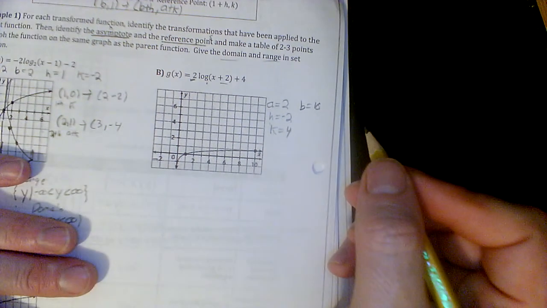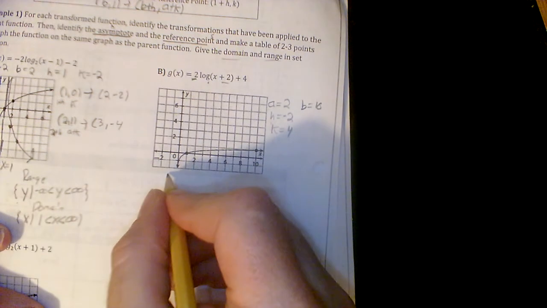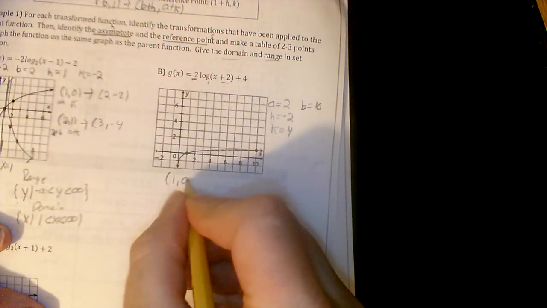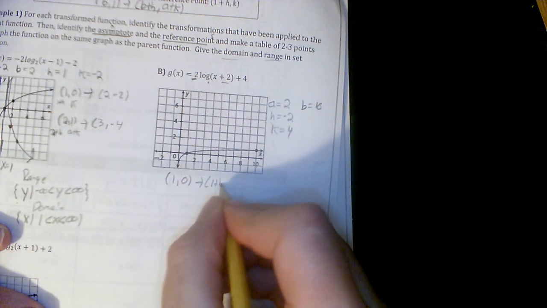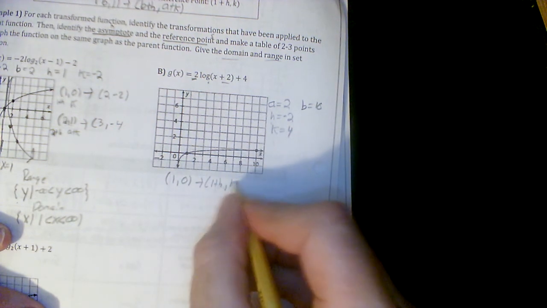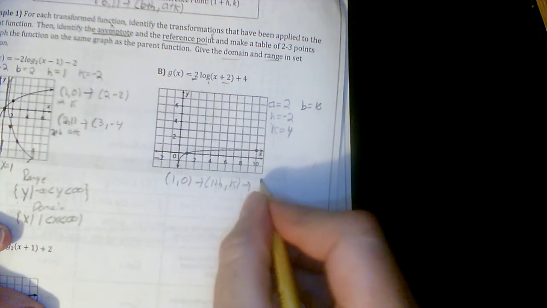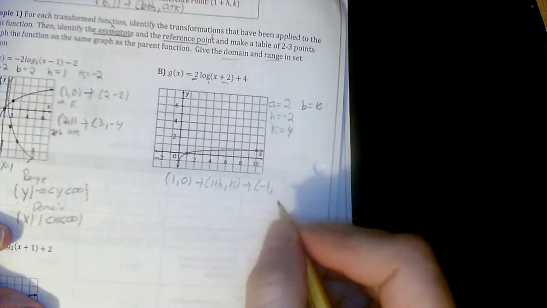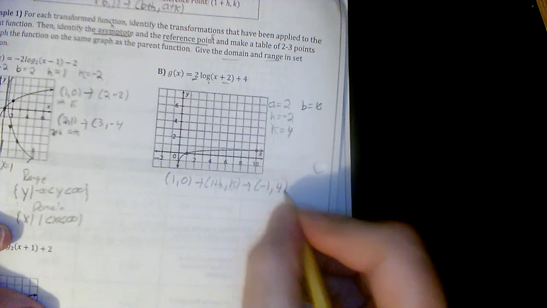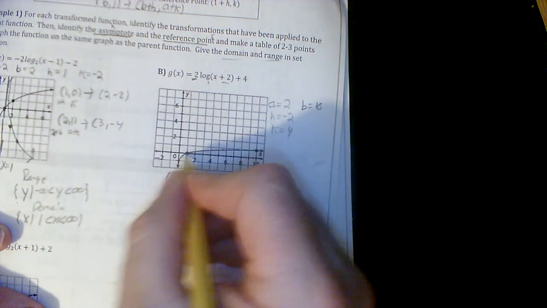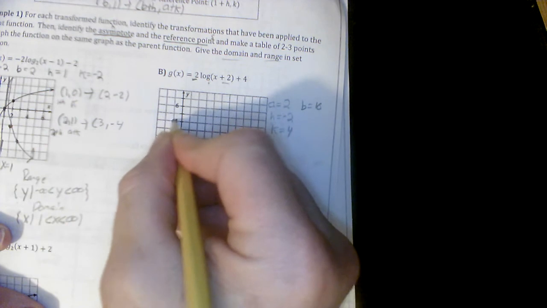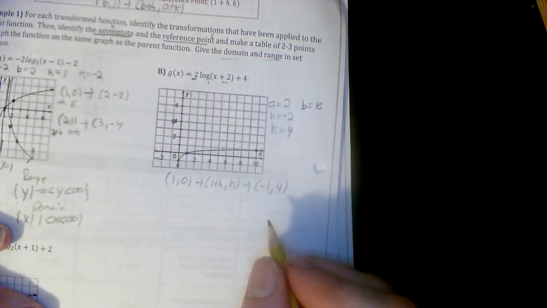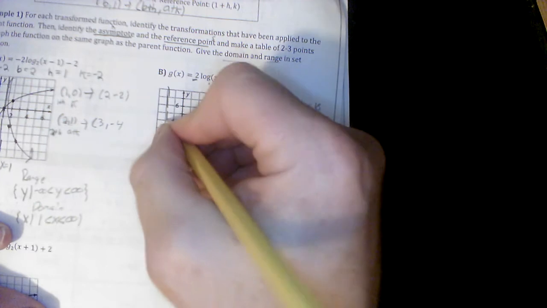Let's do this. We'll take our 2 points. So here's our 2 points. Right? We've got 1, 0. Alright, that really turns into 1 plus H and then K. Let's do it. Which is 1 plus H is negative 1. And K is 4. Alright, negative 1, 4. Let's do it. Negative 1 over here. 1, 2, 3, 4. Right there. You know what? Let's do our H and get our asymptote in here. I'm just going to draw it in here. There it is, and that's x equals negative 2.